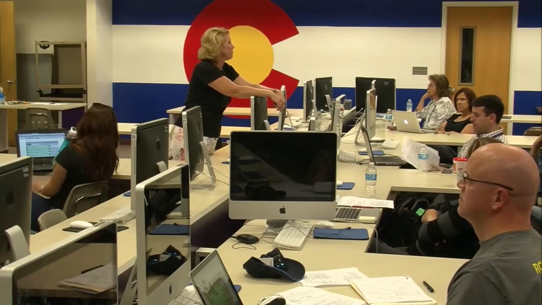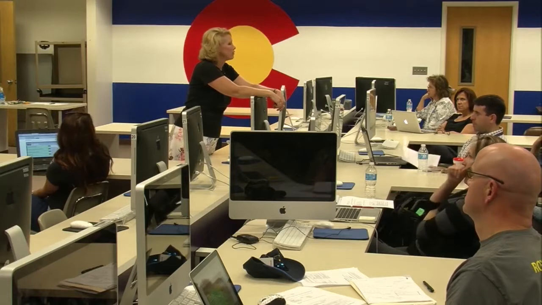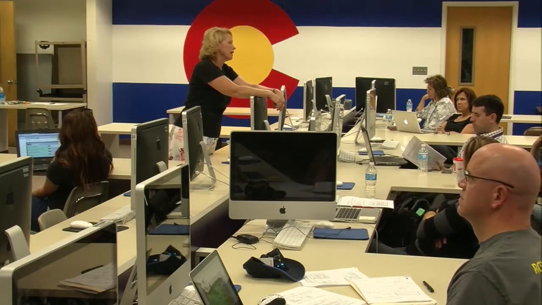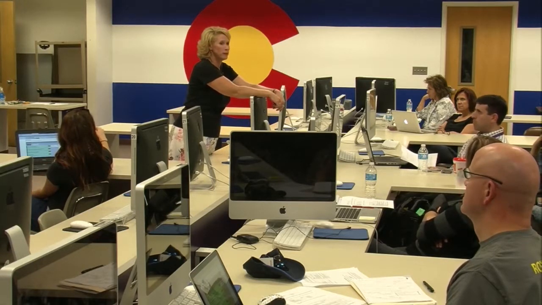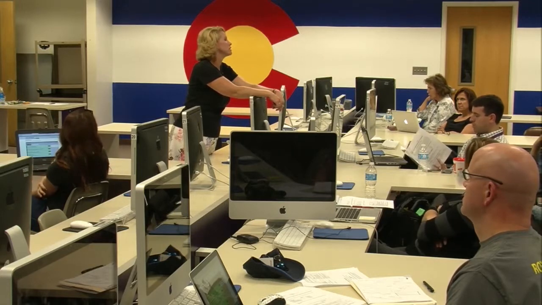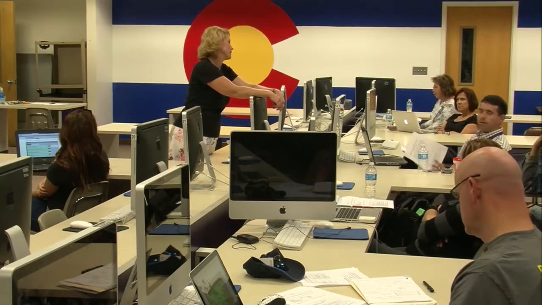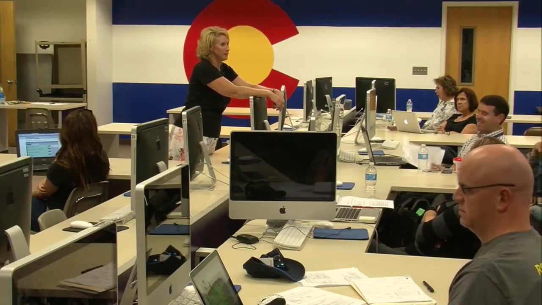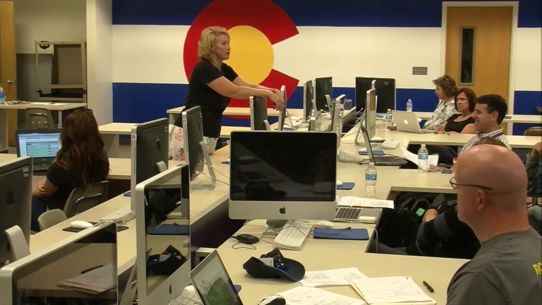What if they have a 504? Same rights? Yes, they do. What if he's not SPED and he's not a 504, but you suspect the kid has a disability? Same rights? Yes, they do. The kid doesn't even have to be in SPED to get a manifestation if the team suspects a disability. Interesting. We've had several cases.